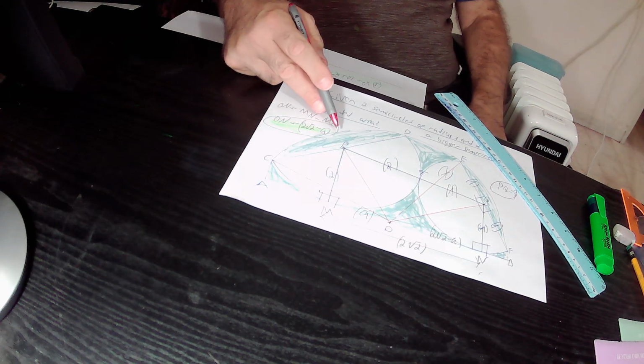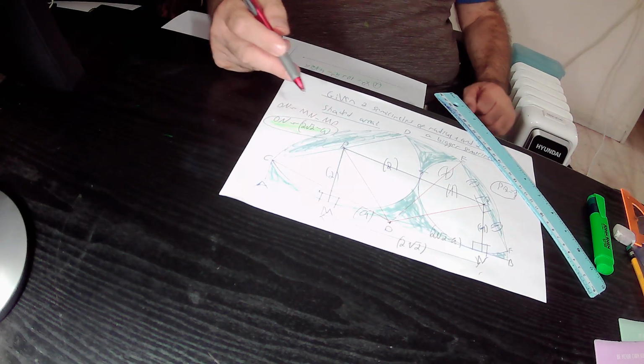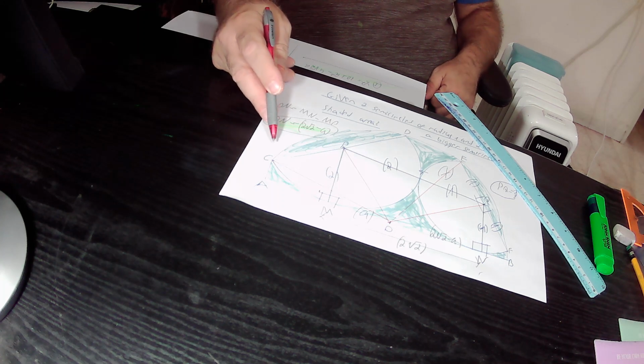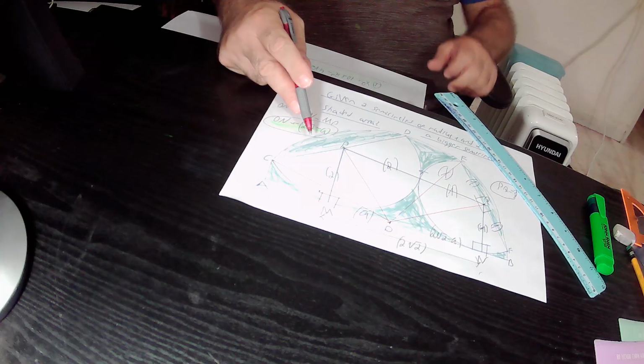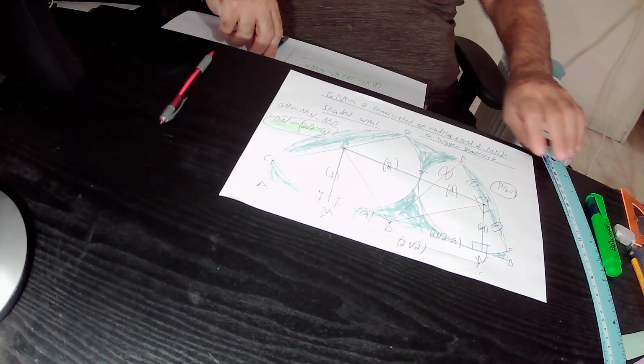Point P is the center of this semicircle. Point C is a point on the semicircle itself. Therefore, CP is the radius of this semicircle. This goes to 2.